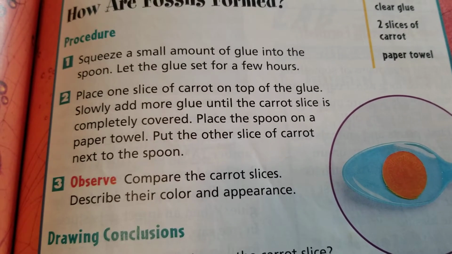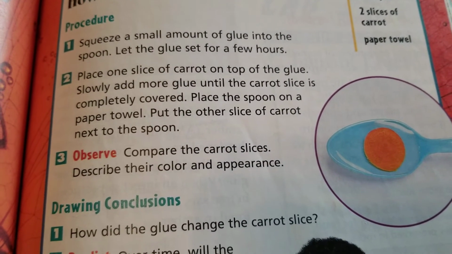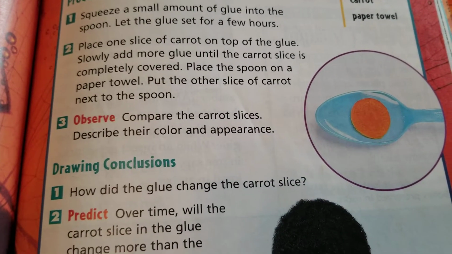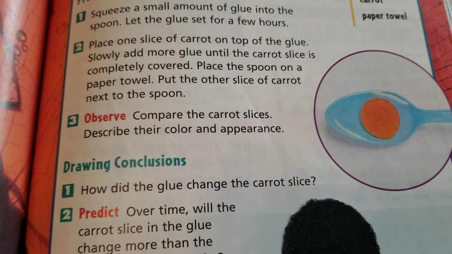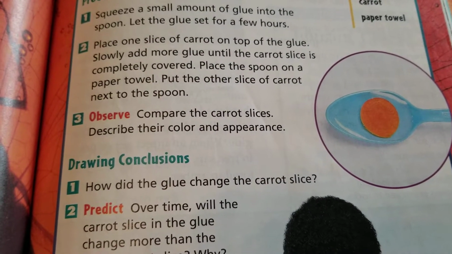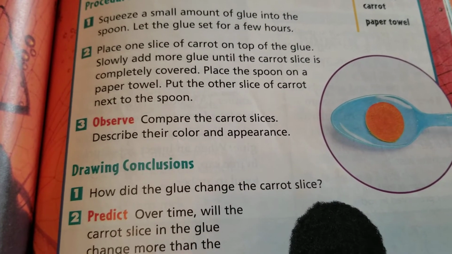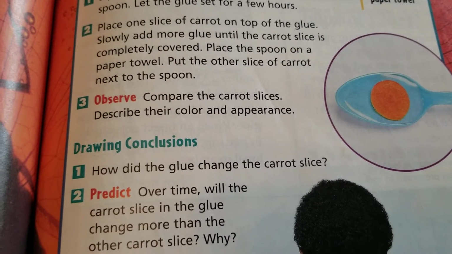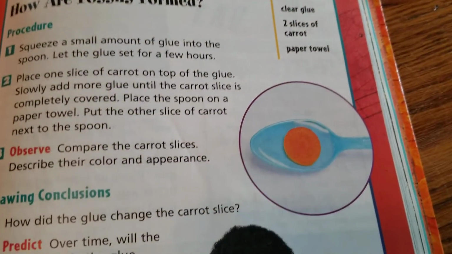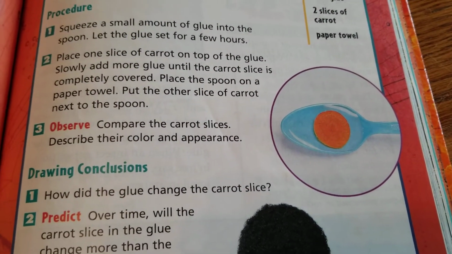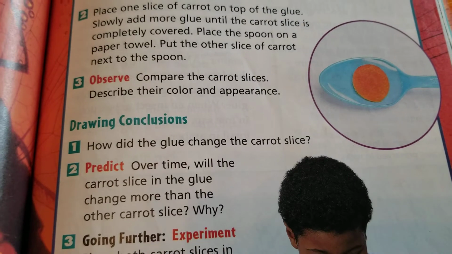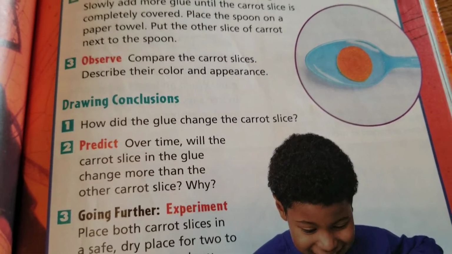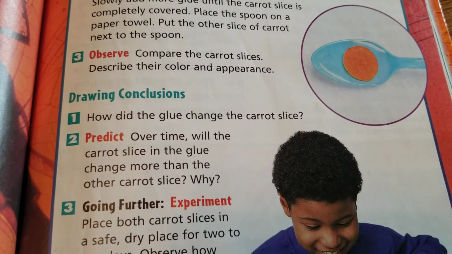And so you could read through this where you're actually putting some glue onto a plastic spoon, letting it set for a few hours, and then putting a little carrot slice on top, and then add more glue over it, so that the carrot is completely covered. Then you're going to let it sit. Oh, put the other slice of carrot next to the spoon. So you put one carrot inside the glue, right, and cover it, and then you set the other one just out in the open air, and you compare the carrot slices, and then you kind of watch, right?